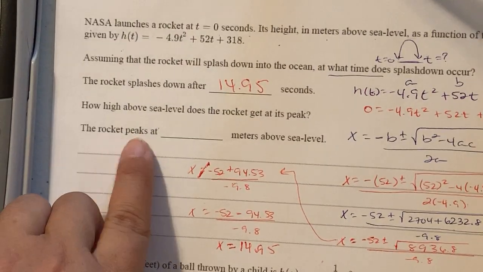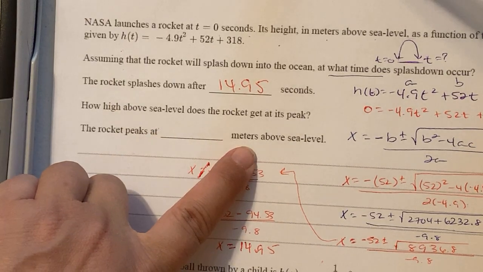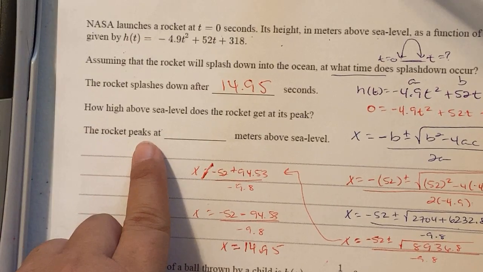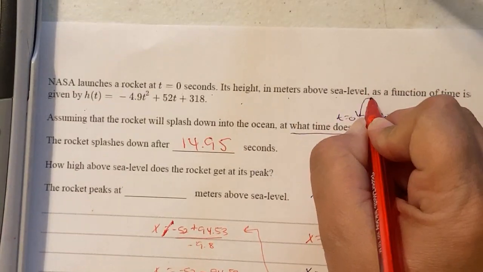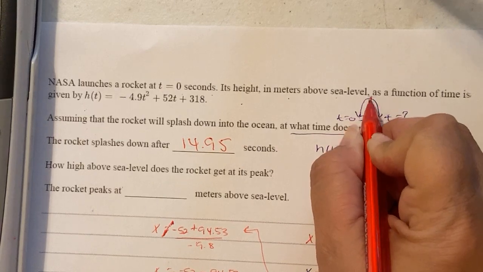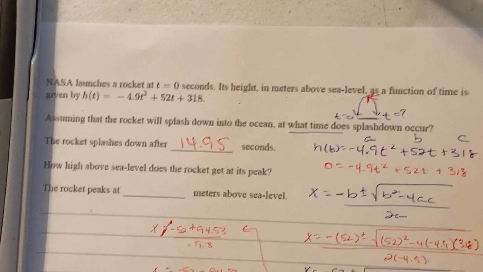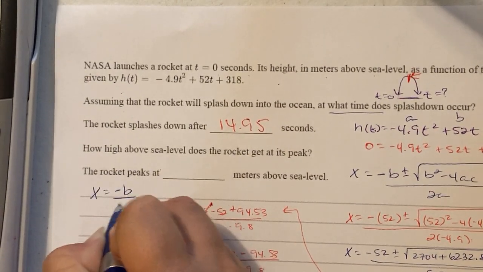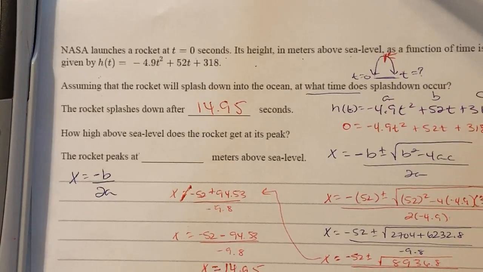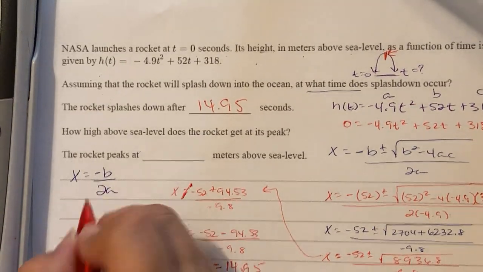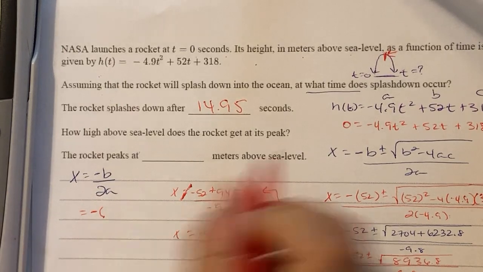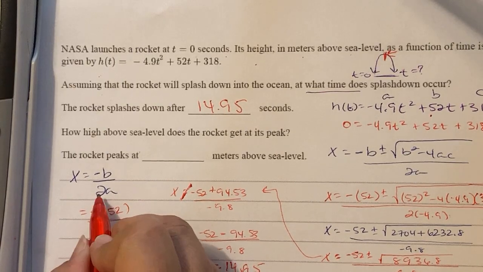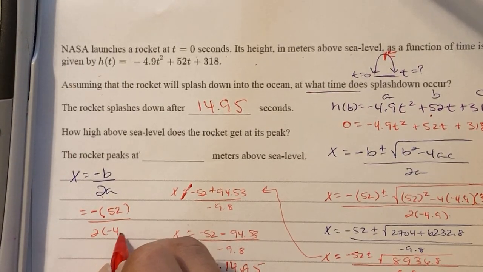Now it says the rocket peaks at X meters above sea level. So now when it actually asks for the peak, they want to know on your graph when it peaks at the high point. We just need to use x equals negative b over 2a because that'll give us the time at which it peaked. So we have the negative of the b value, which in this instance is 52, divided by 2 times the a value, which is negative 4.9.